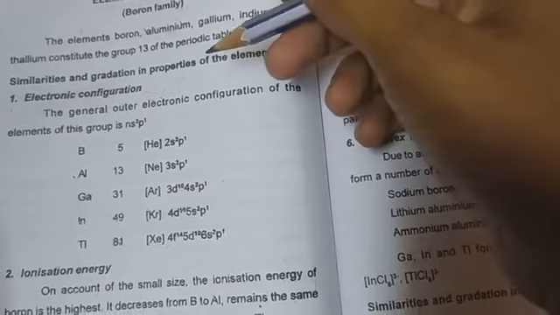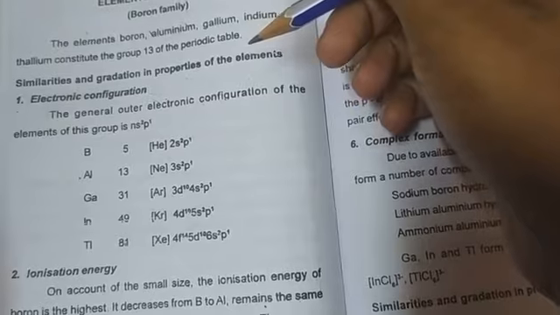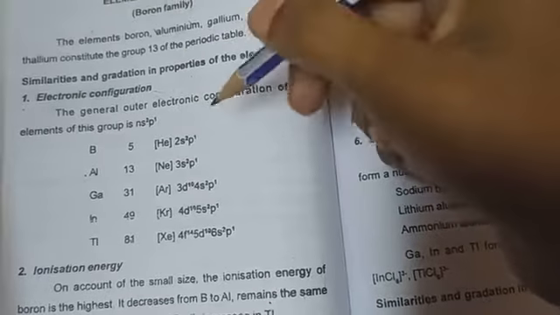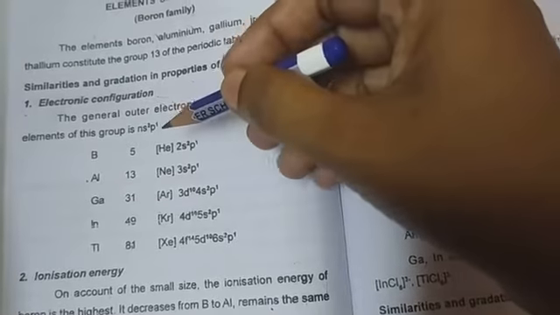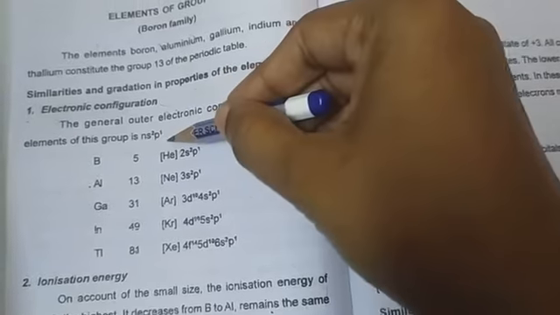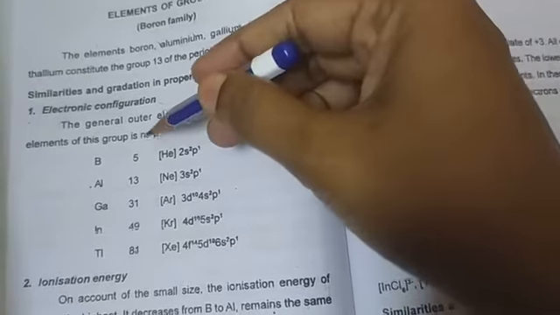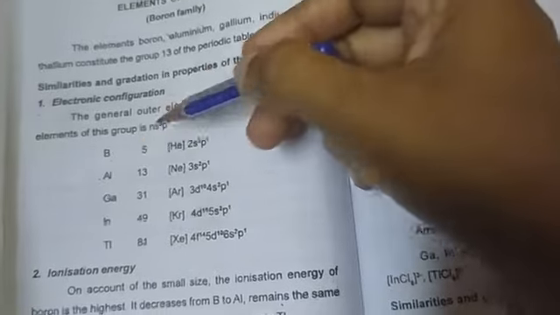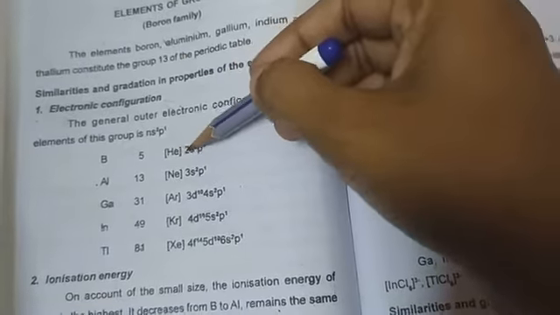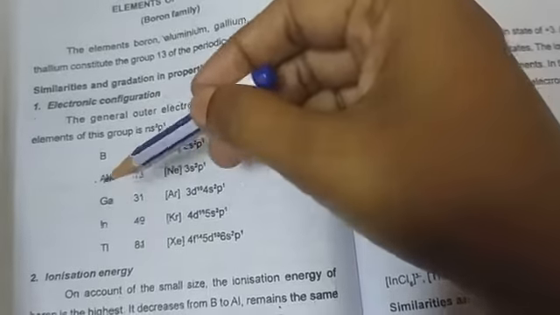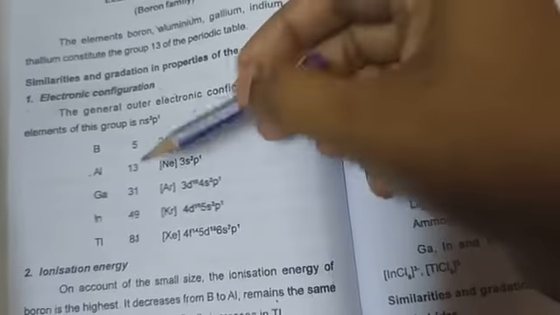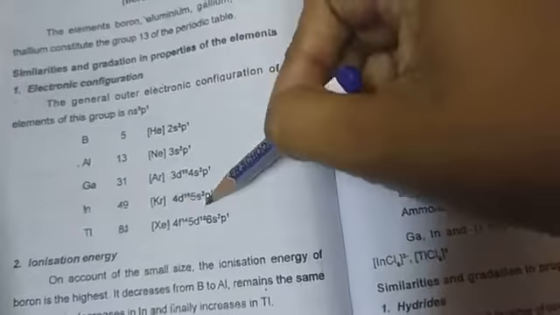So next, similarity and gradation properties in p block elements. First one is electronic configuration. The general electronic configuration of this group is ns2 np1, just as we said earlier for oxidation state. For boron the atomic number is 5, so the electronic configuration is helium 2s2 2p1. Similarly for aluminum, the atomic number is 13, and this is the electronic configuration. The electronic configurations of all 5 elements are given here.